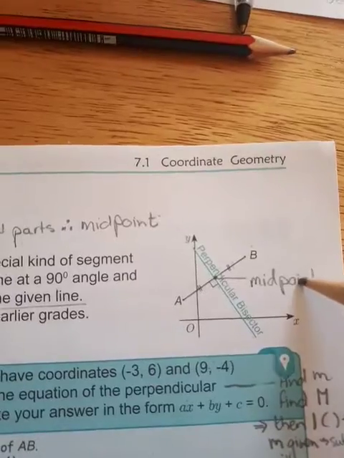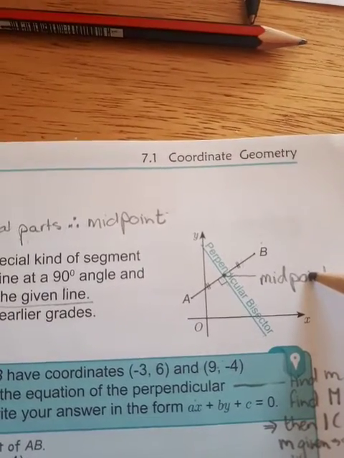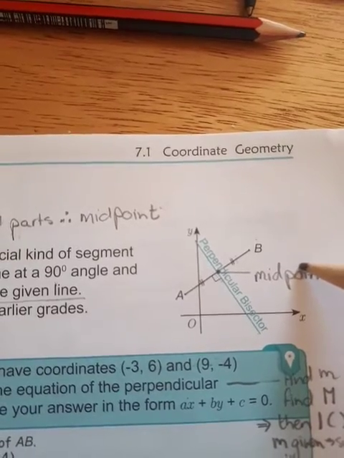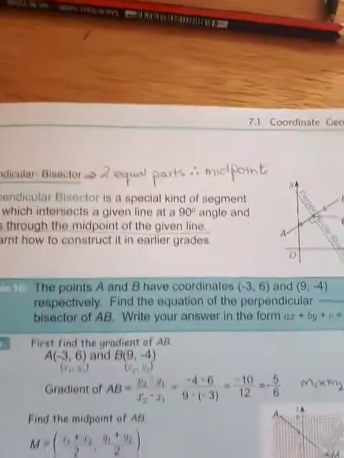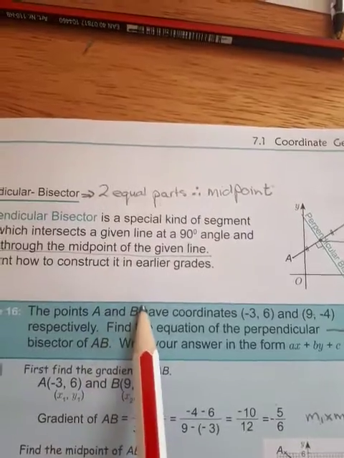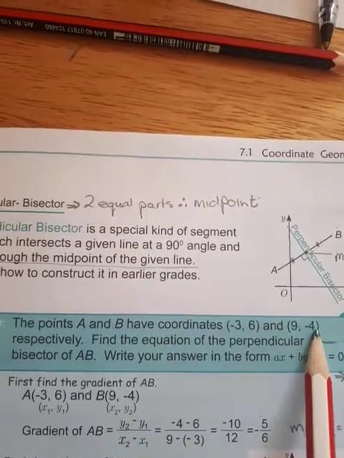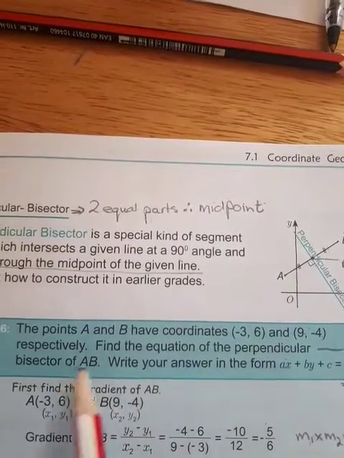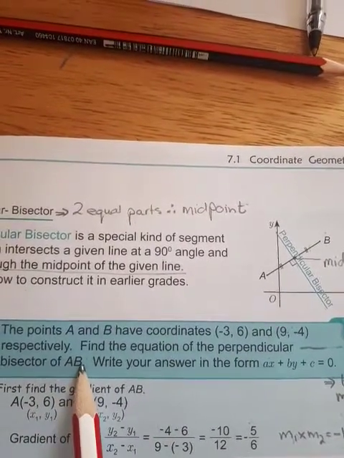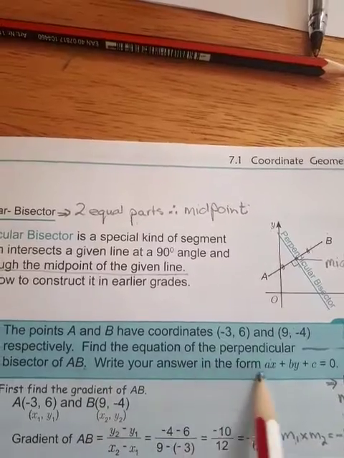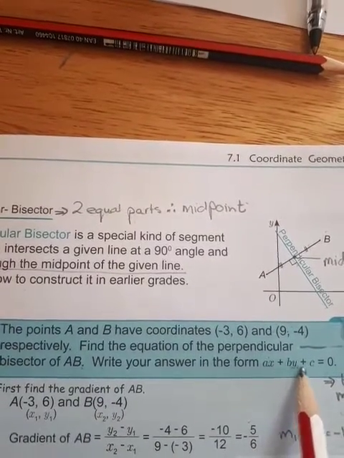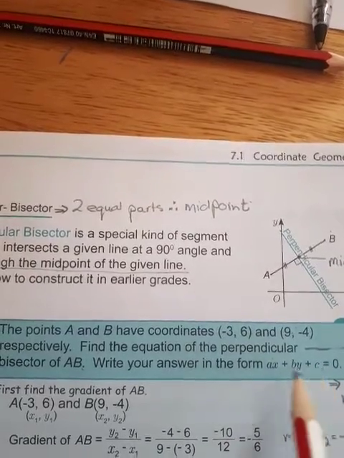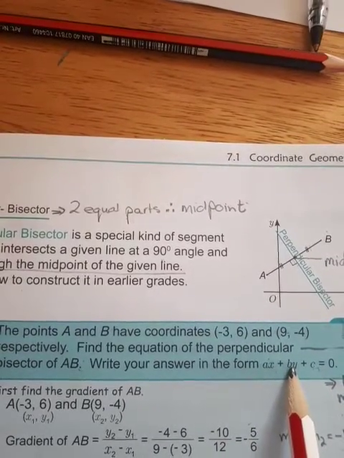And we already learned how to calculate the midpoint, okay? And remember, the midpoint is a coordinate, right? So when we now look at the example, we've got two coordinates. They are given here, right? They say find the equation of the perpendicular bisector of AB, and then write it in the format ax plus by plus c, which is the standard form of a straight line graph, right?